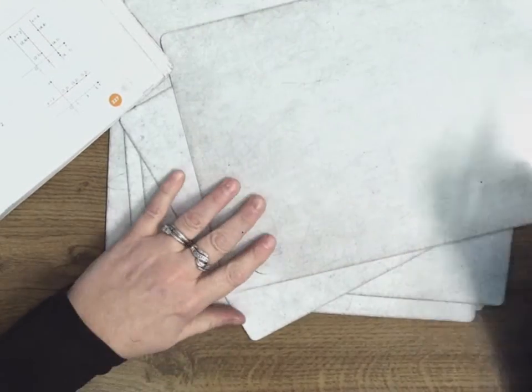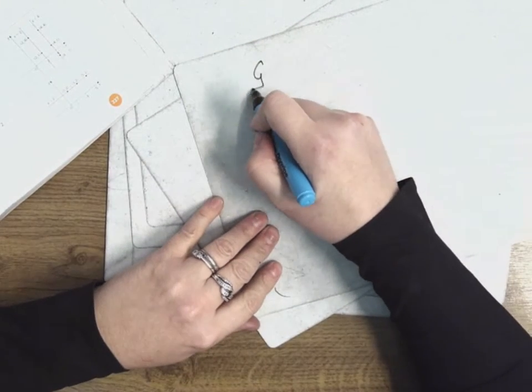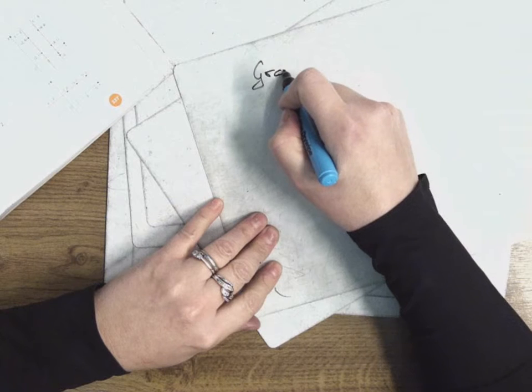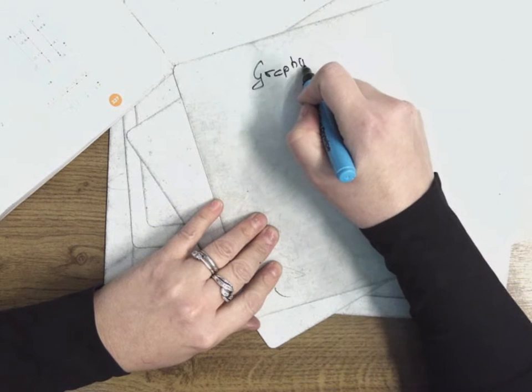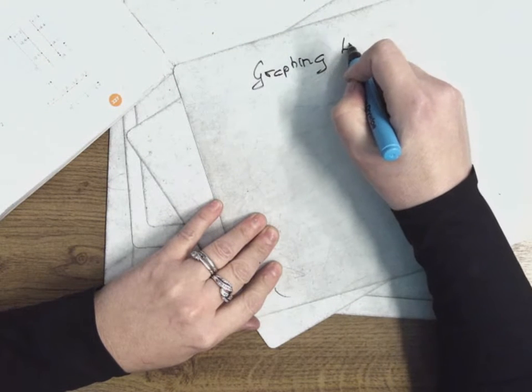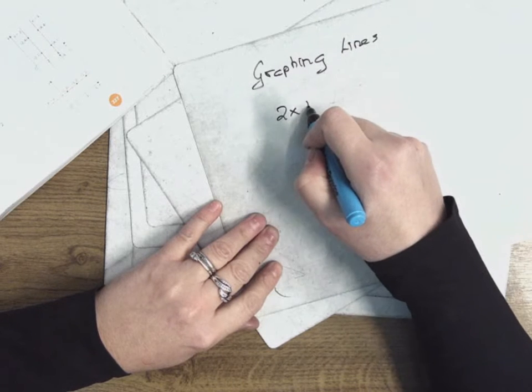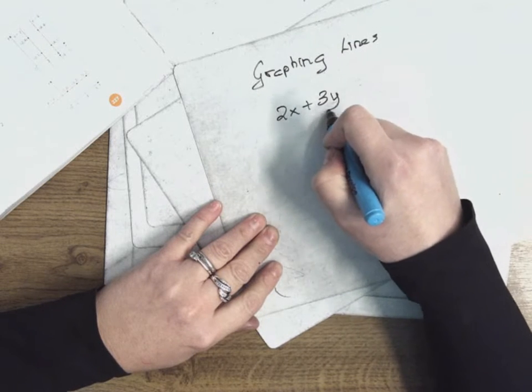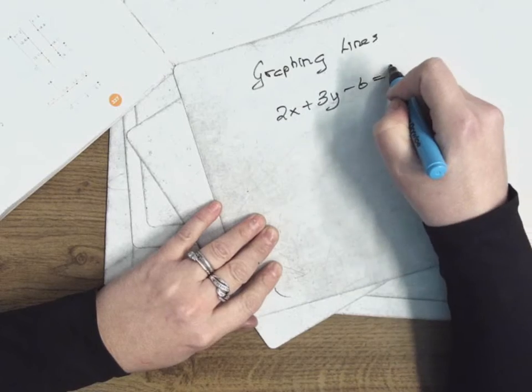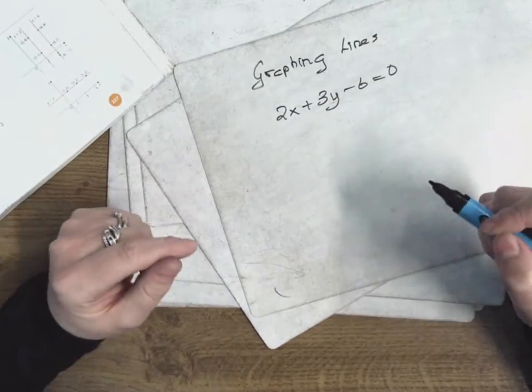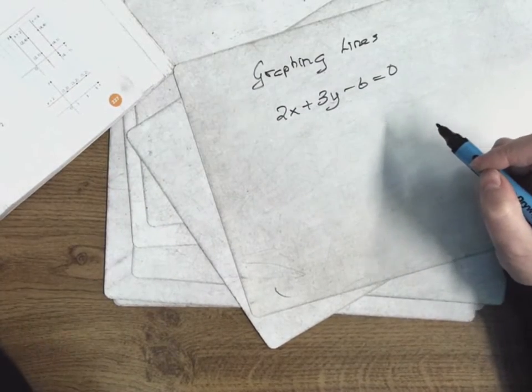Lines, okay? So if I say here's a line, graph it for me. In order to draw a line, girls, you need 2 points. So if I said here's a line, I'll go with 2x plus 3y minus 6 equals 0. There's the equation of a line. Graph it. So I need to get 2 points on the line.